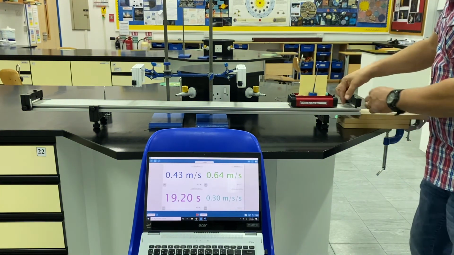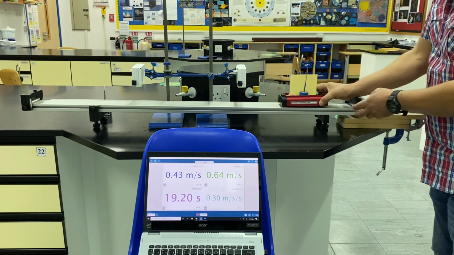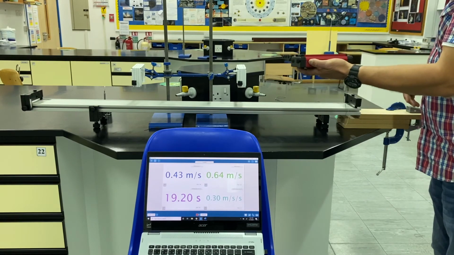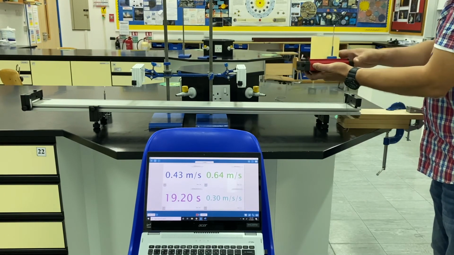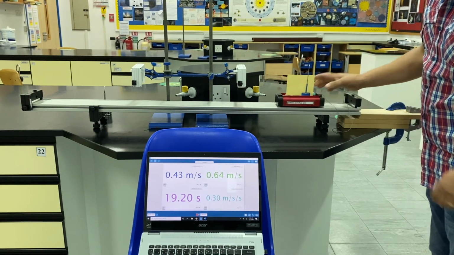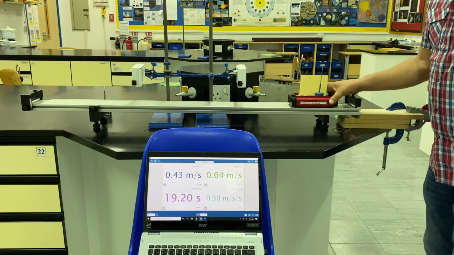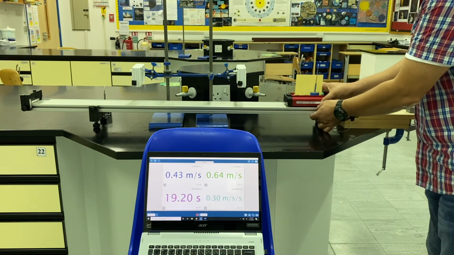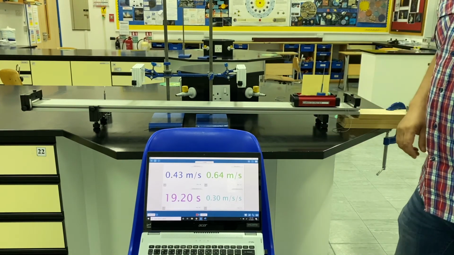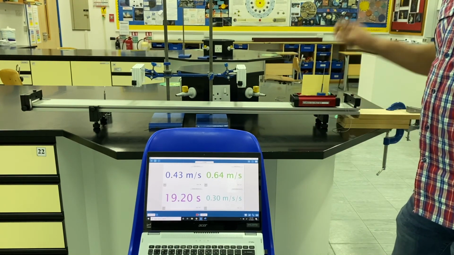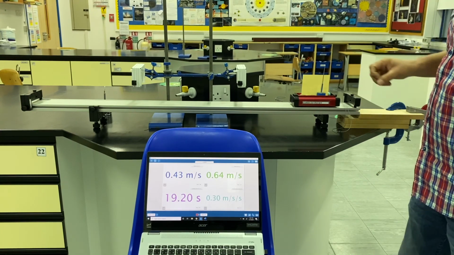But one last thing is, what about the mass of the collision cart? Right, I'm going to show you in the lesson how to find the mass of this. Thank you.